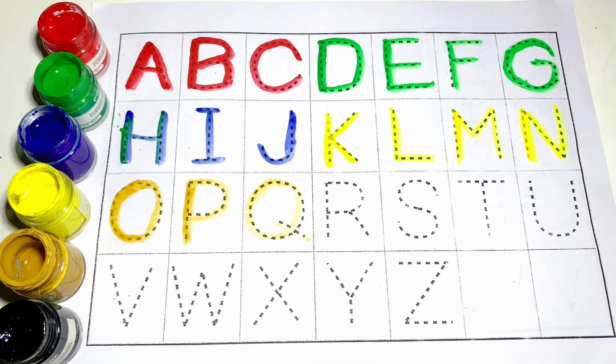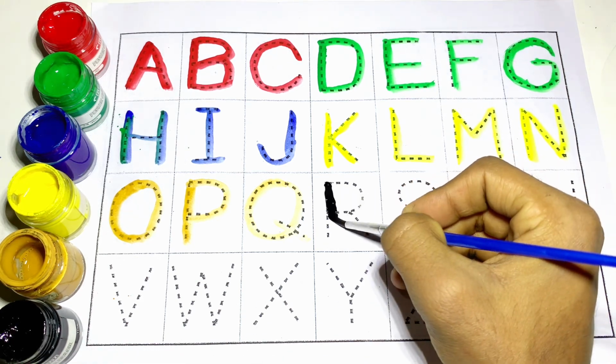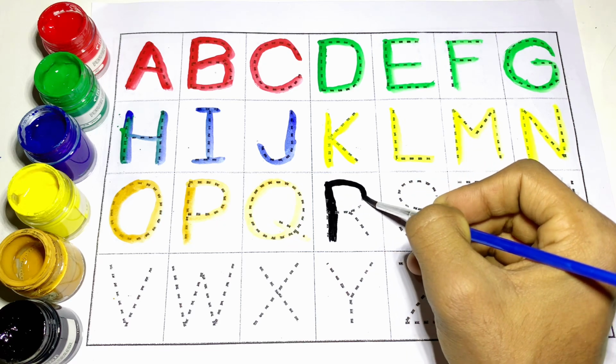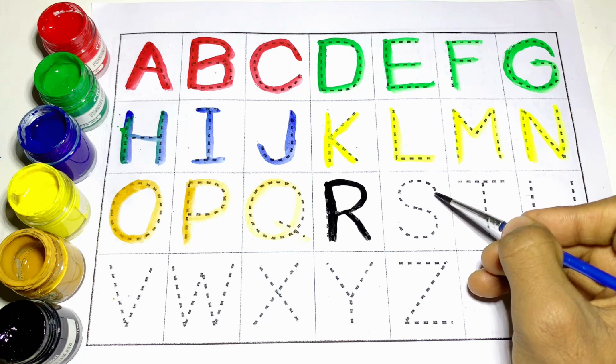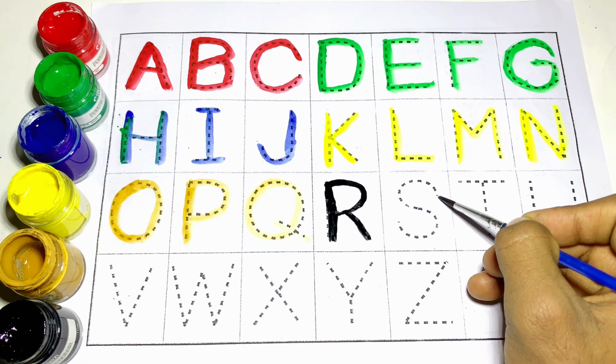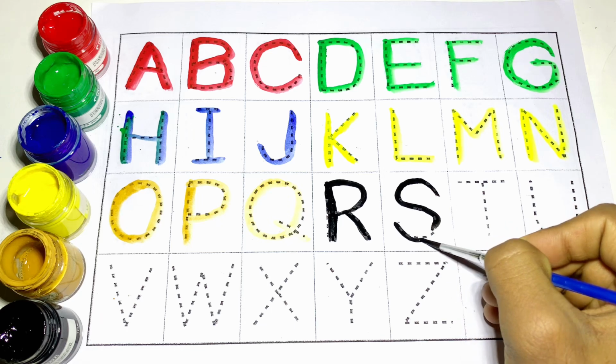Kids, now draw R. R for rose, R for rat, and use black color. Kids, again use black color and draw S. S for sun, S for sheep.